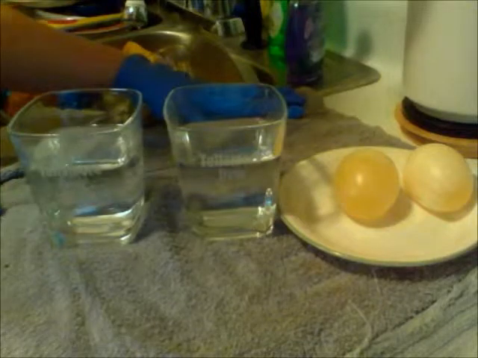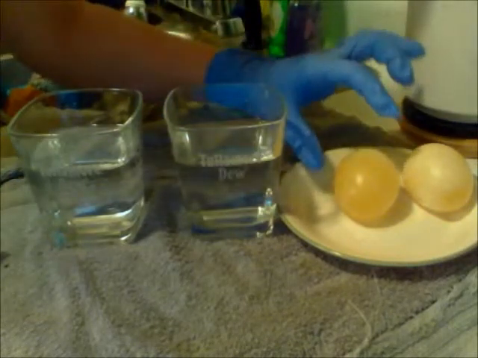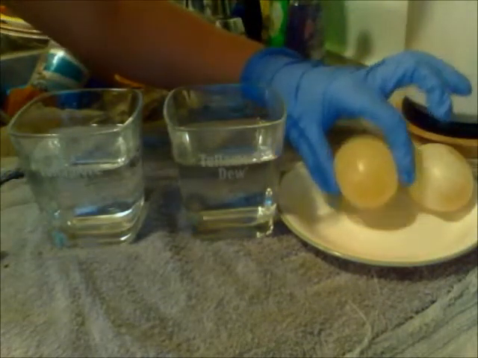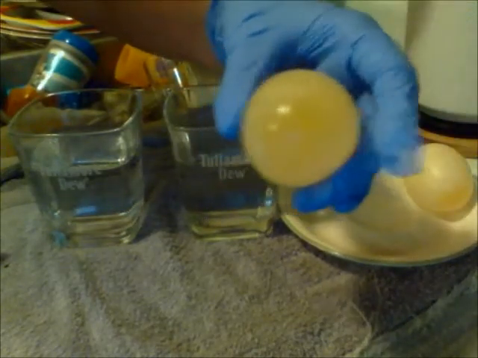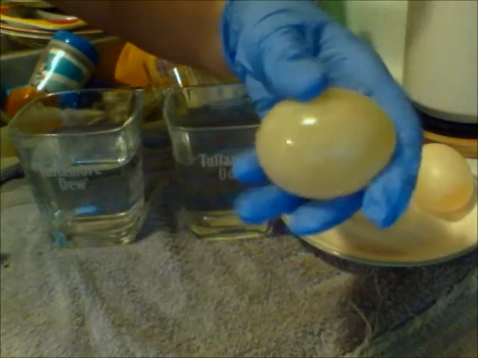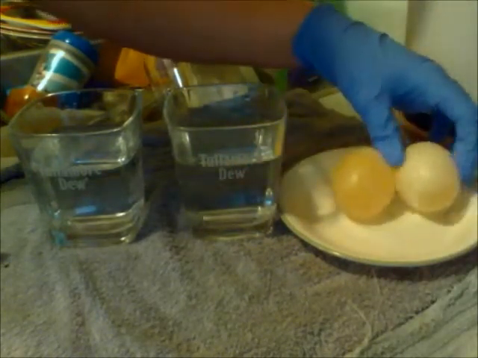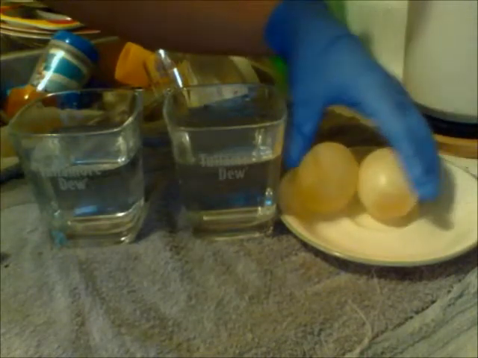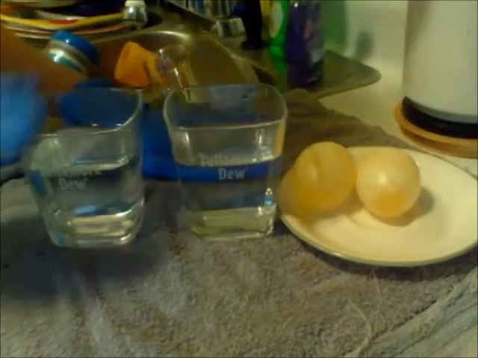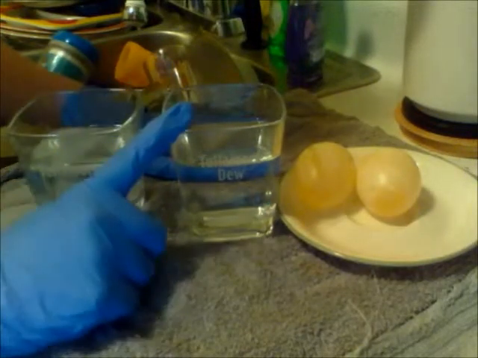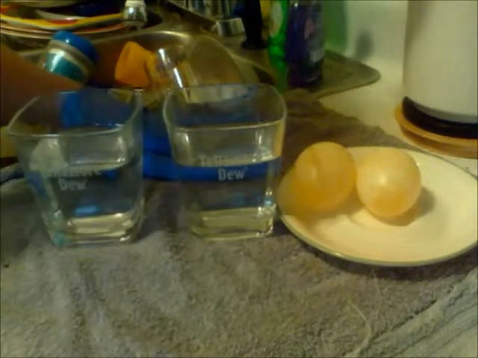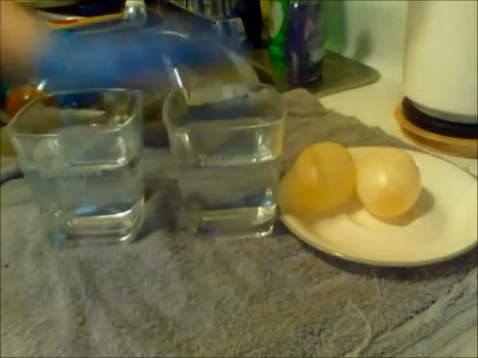Okay, so it's been 3 days and I've soaked the eggs in white distilled vinegar, and as you can see, it has eaten away the white shell, so now it's just really squeezable and has an outer membrane and the inside still intact. So the two eggs just represent the cells with the membrane. Alright, so on the two glasses, one is filled with plain tap water and the other one I'm going to fill with salt. So that'll be salt water.